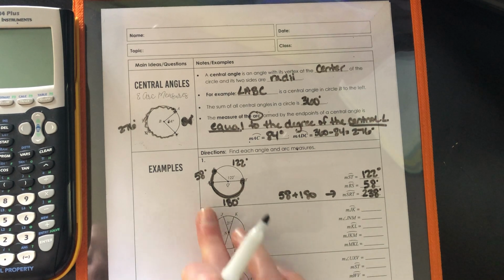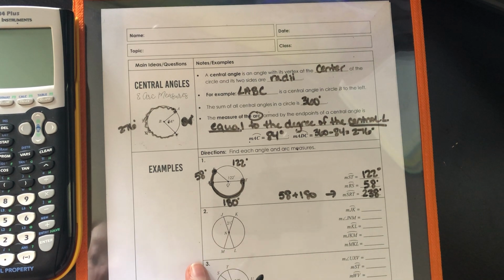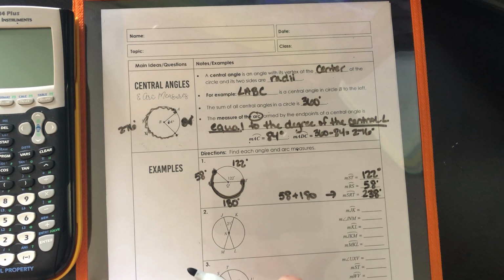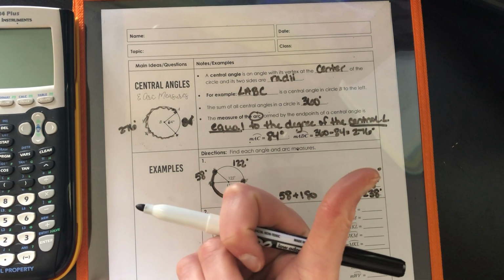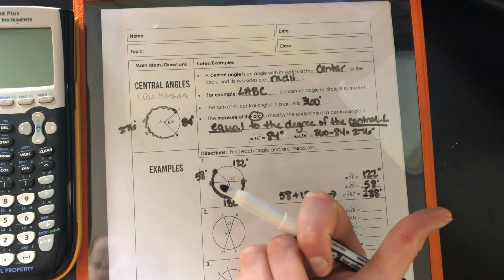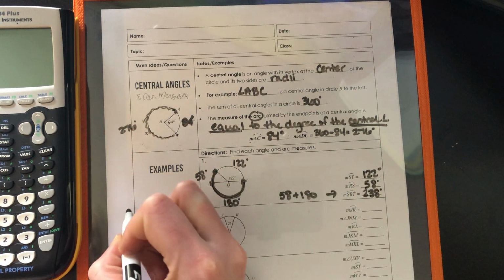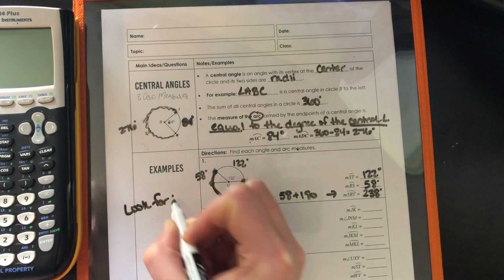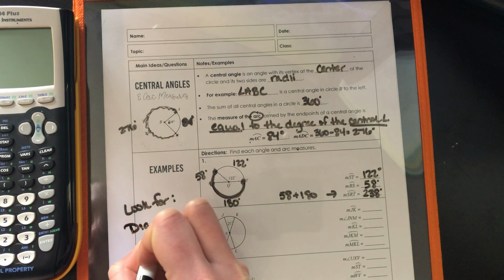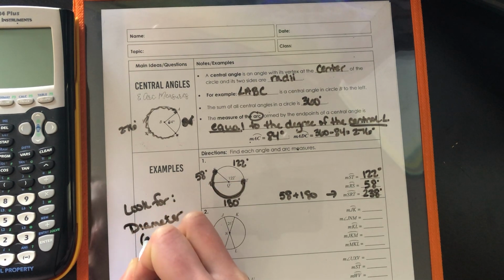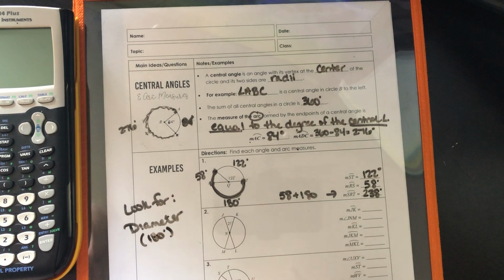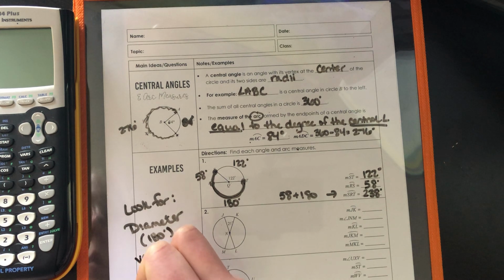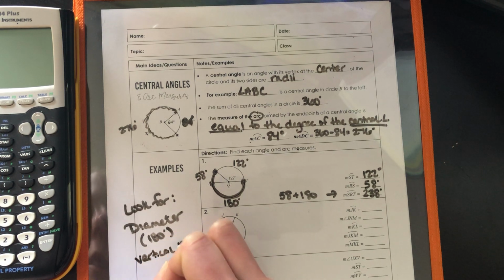All right, now number 2 I do want to bring up. I told you to look for a diameter, because that makes a half circle, 180. So I'll say look for diameter, because then we have 180 degrees involved. You could also look for vertical angles.